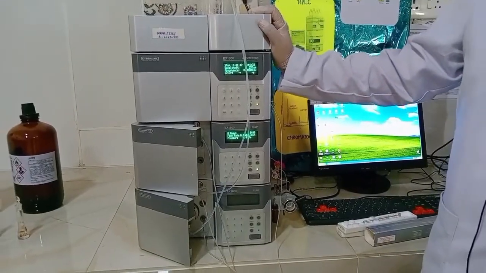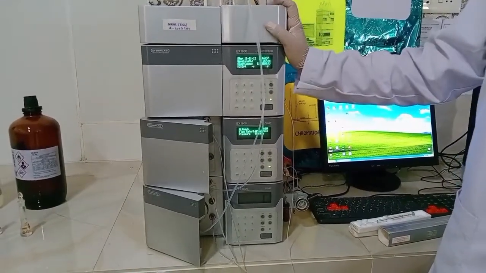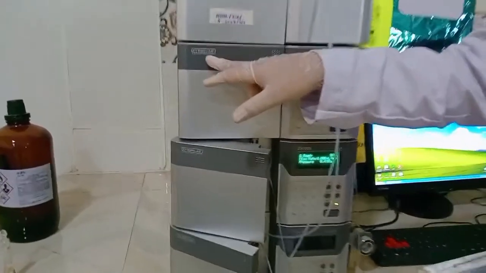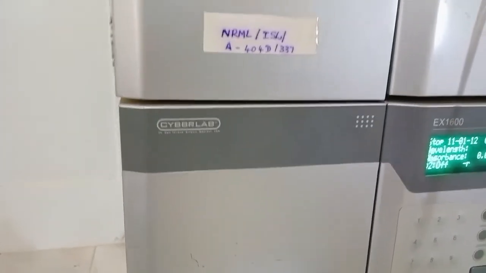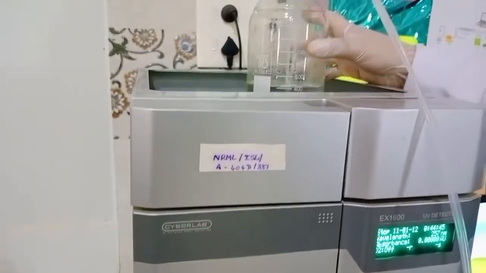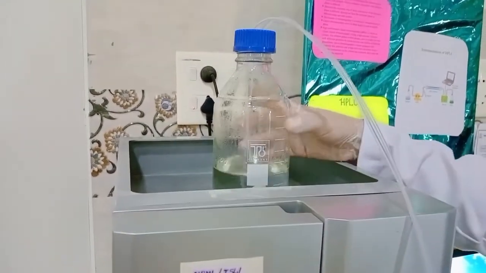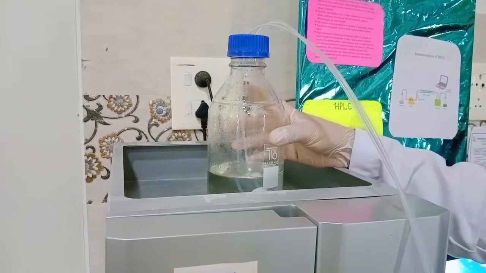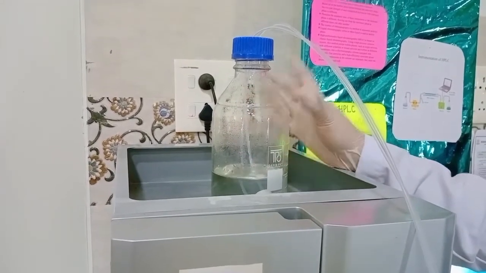This is the HPLC equipment we have in our laboratory. Cyber Labs is the manufacturer of this HPLC equipment. Coming to the components of the HPLC, the first one is the mobile phase reservoir. In the mobile phase reservoir, we are using HPLC grade solvents.